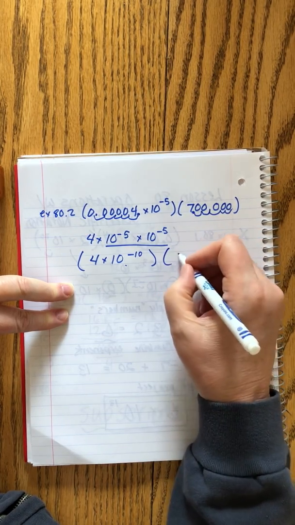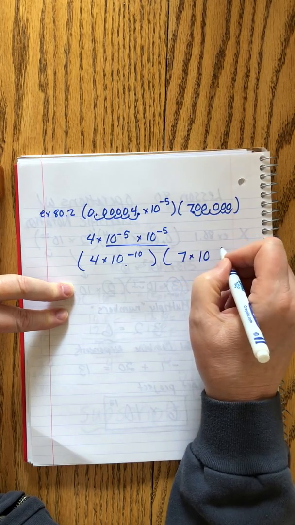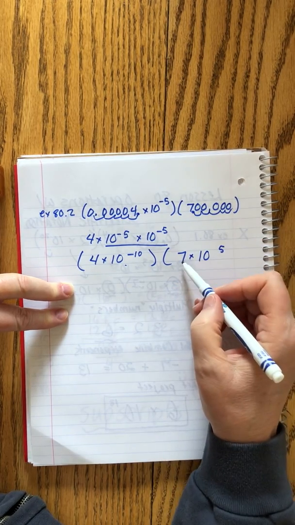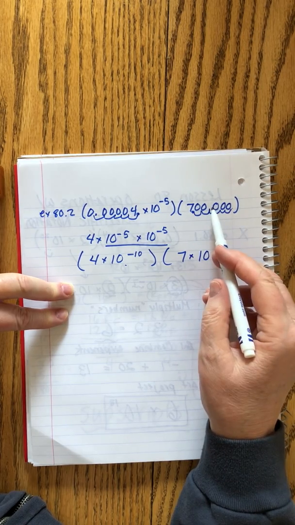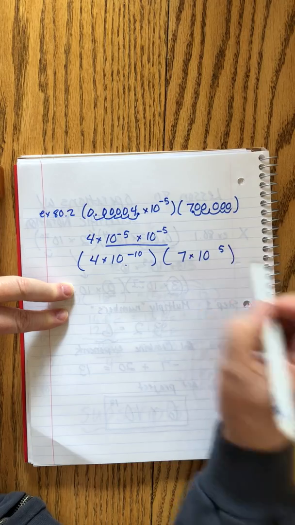And this becomes 7 times 10 to the either positive or negative 5. We ask ourselves, do we want the 7 to get bigger or smaller when we turn it back into its actual number? We want it to get bigger, so we leave that positive.